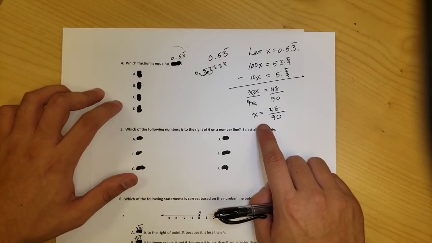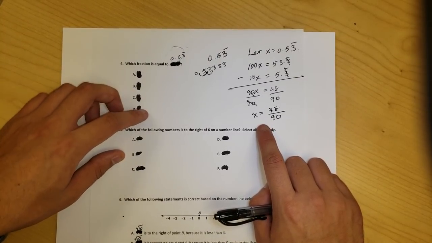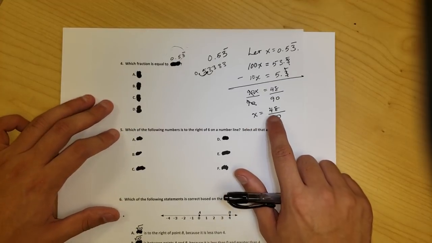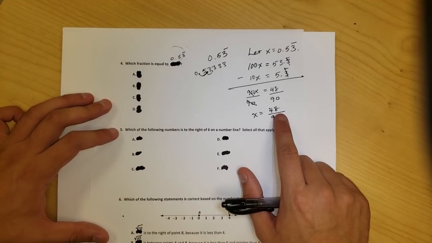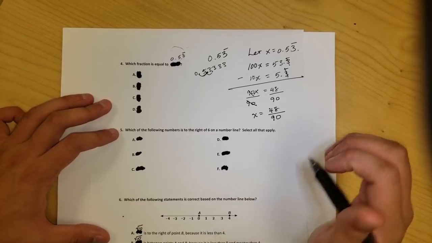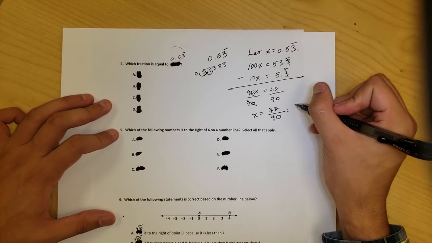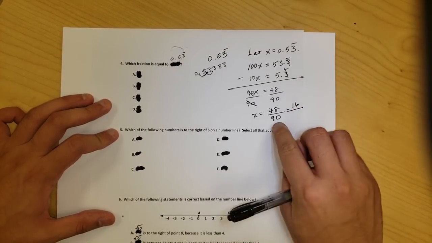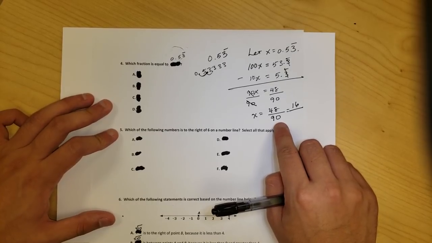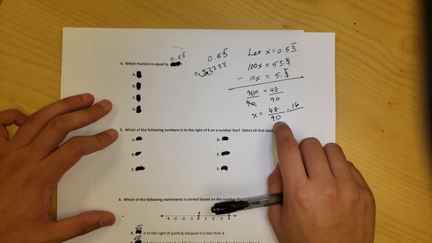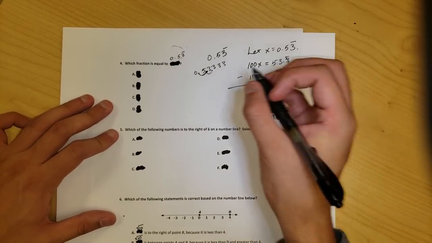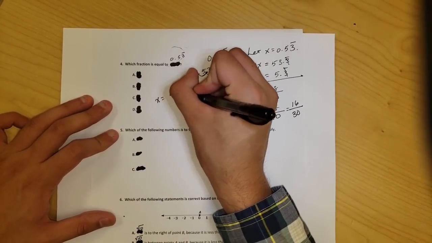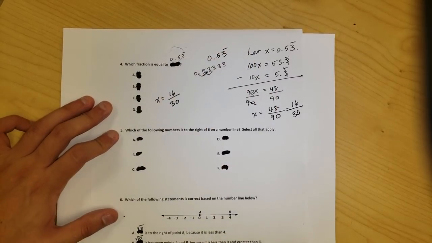That's what we need to do here, because the choices are going to be simplified choices. So what can we do? Well, you can use the 3's trick. 4 plus 8 is 12, and 3 goes into 12, so 3 goes into 48, 16 times. 9 plus 0 is 9, and 3 goes into 9 evenly, so 3 goes into 90, 30 times. So we get x equals 16 over 30.